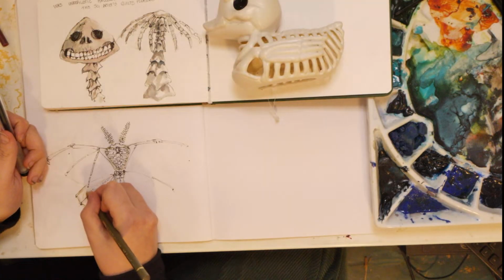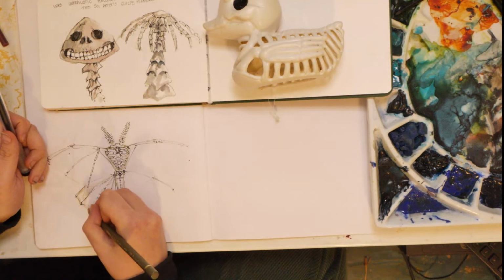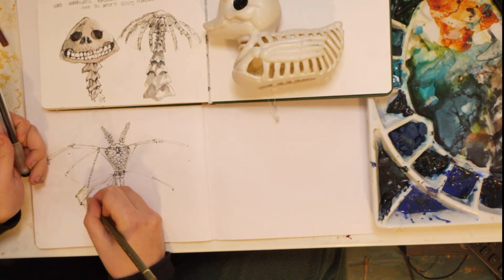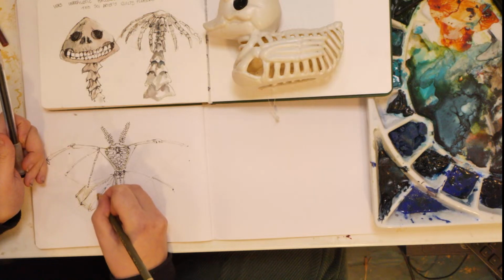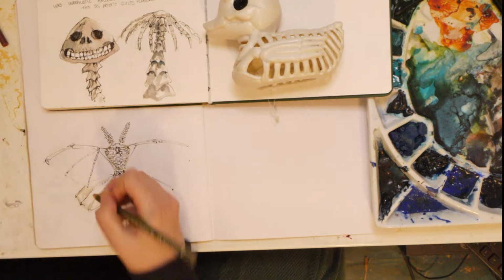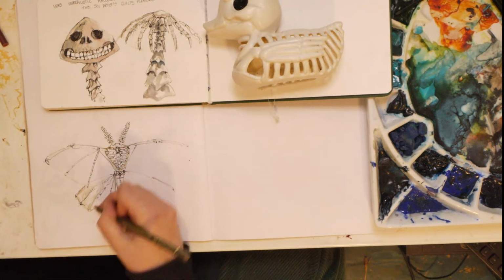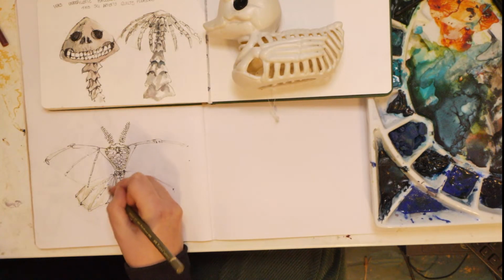So we can have some stretched membrane of wings around here.